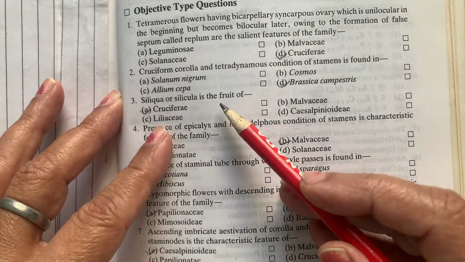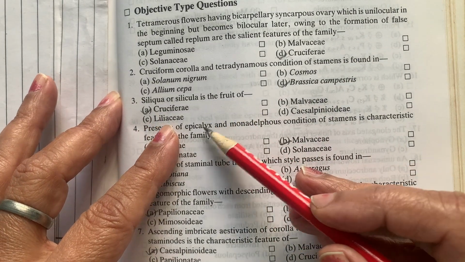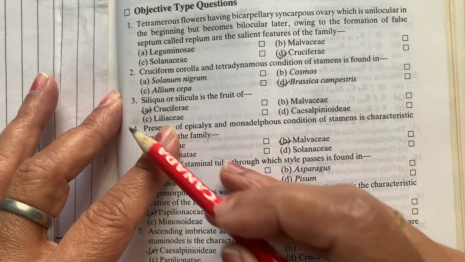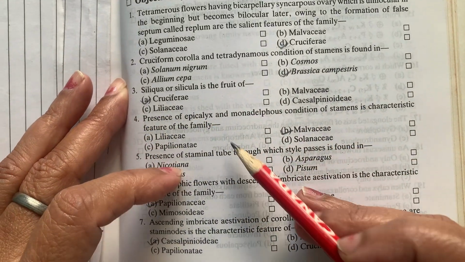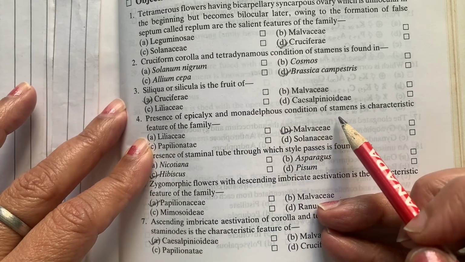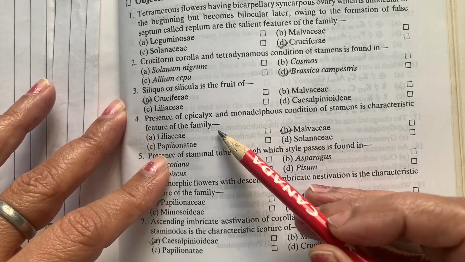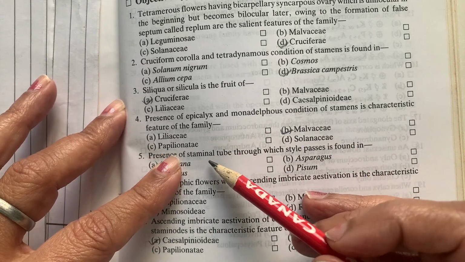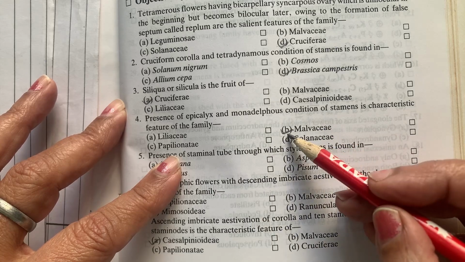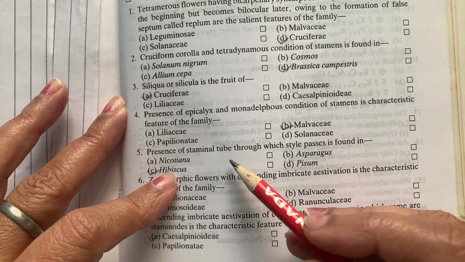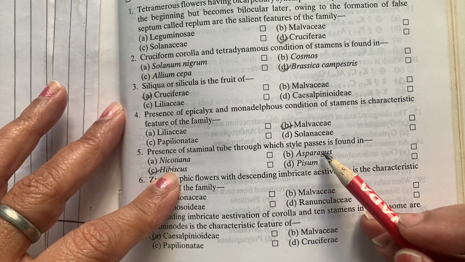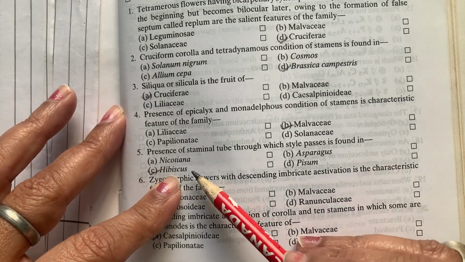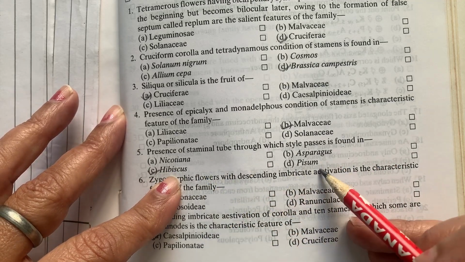Siliqua or silicula is the fruit of Cruciferae, Liliaceae, Malvaceae, Caesalpinoideae. It is Cruciferae. Presence of epicalyx and monadelphous condition of stamens is characteristic feature of the family Liliaceae, Petunia, Malvaceae, Solanaceae. It is Malvaceae. Presence of staminal tube through which style passes is found in Nicotiana, Asparagus, Hibiscus, Pisum.